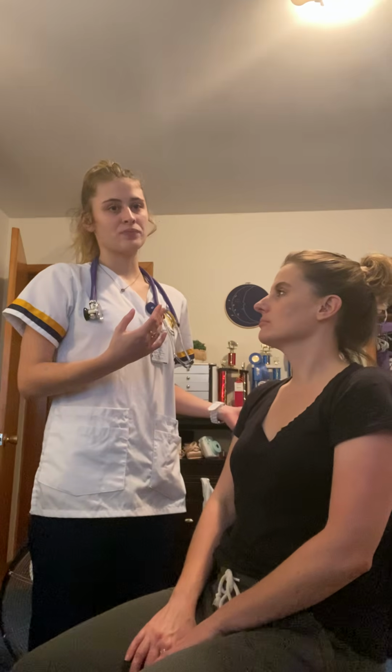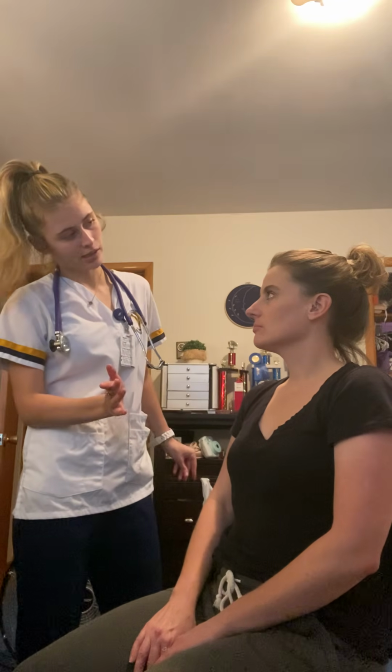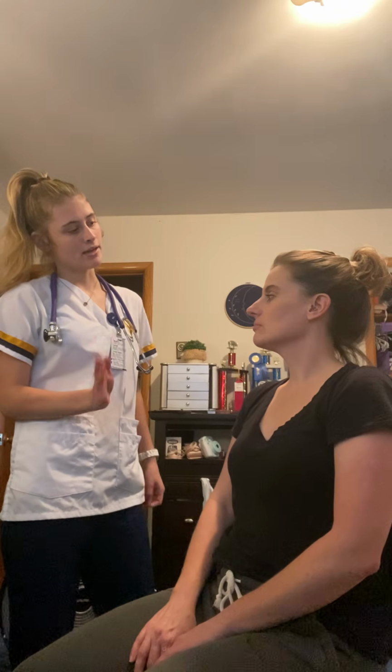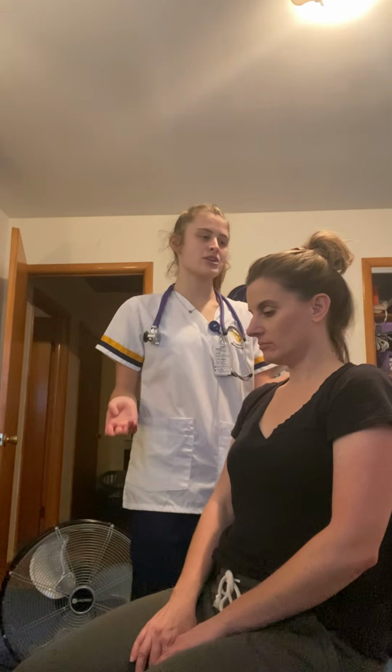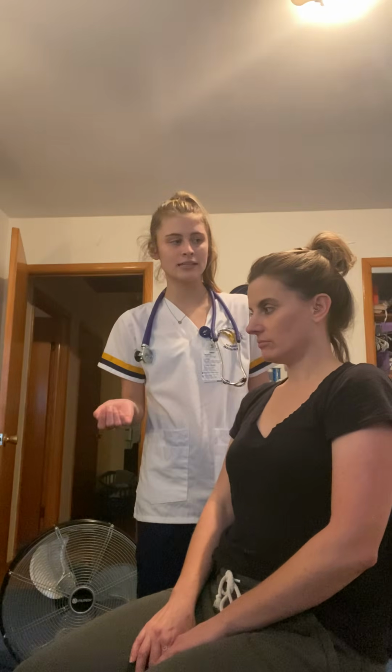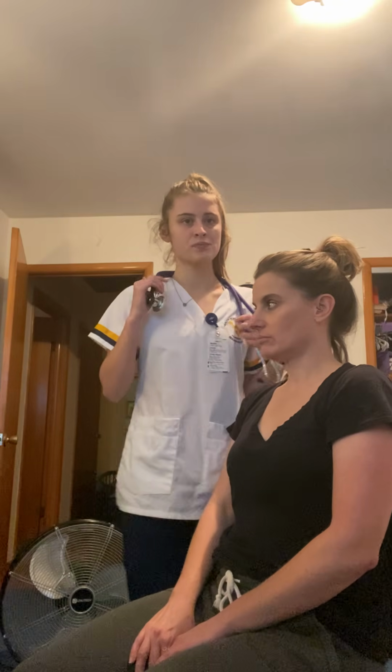All right, after we do the skin, we're going to move on to the head and face. So I'm going to look at her overall color for this as well, and I'm going to look at her facial structures, see if they're symmetric, see if they're in place. Everything looks normal as I'm looking here. And then I'm going to look at her hair growth on her head. Her hair growth is expected and healthy for her age. Everything is normal here as well.